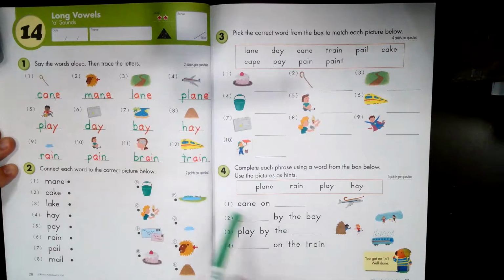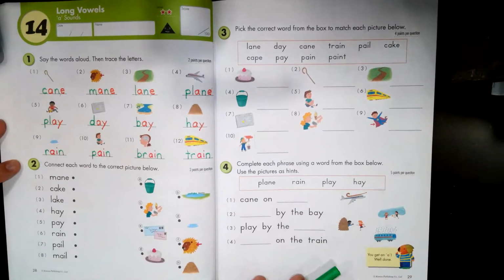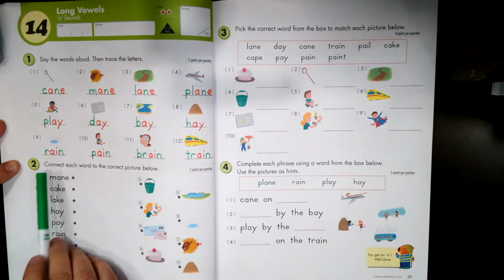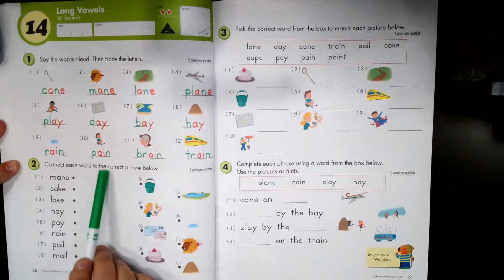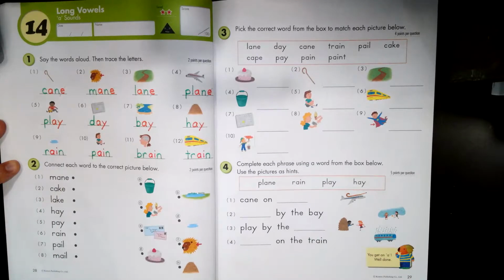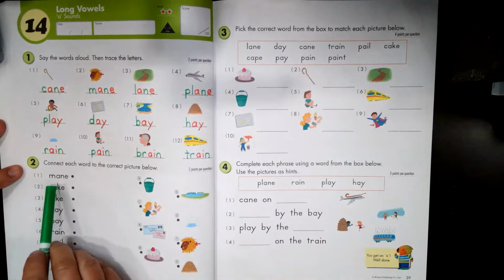All right, so you should have finished lesson 1 with me. If you haven't, pause it and finish it. We're going to move on to lesson 2. Connect each word to the correct picture below. All right, let's read these words and make sure we know what all of the pictures are, and then I will let you match them by yourself.